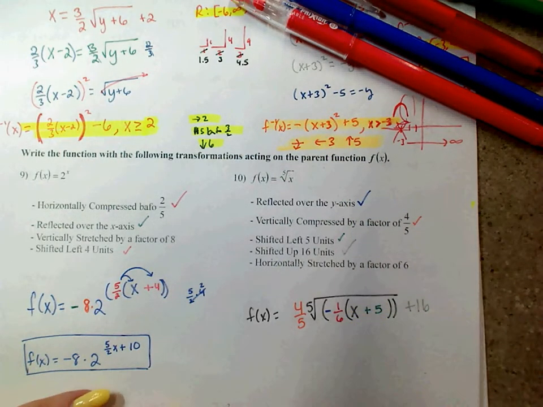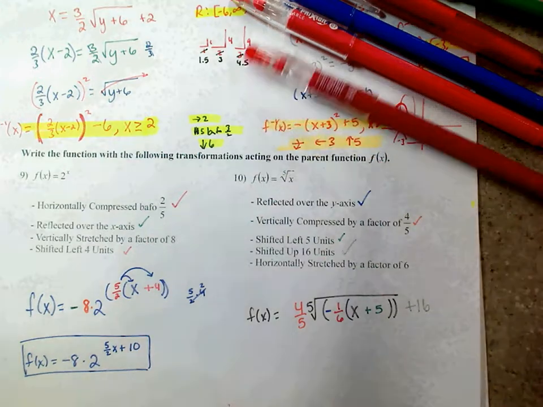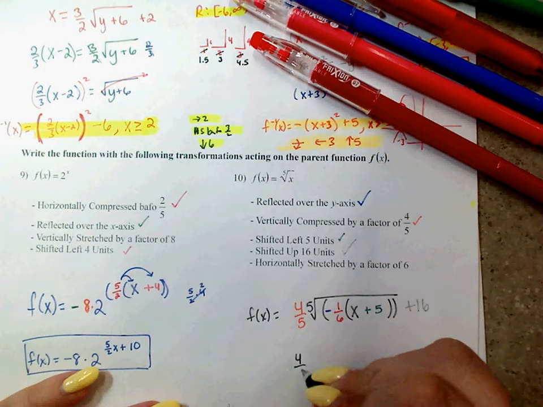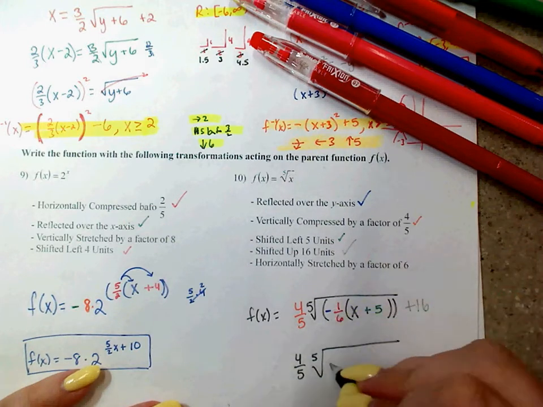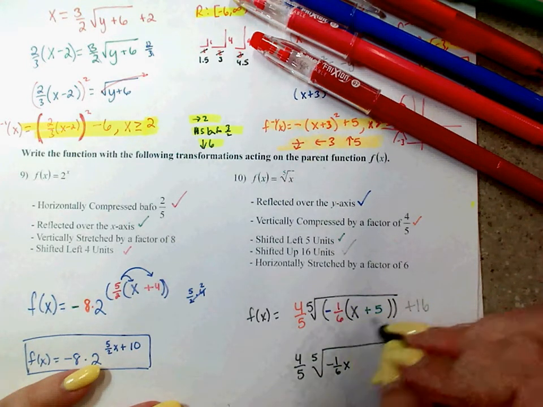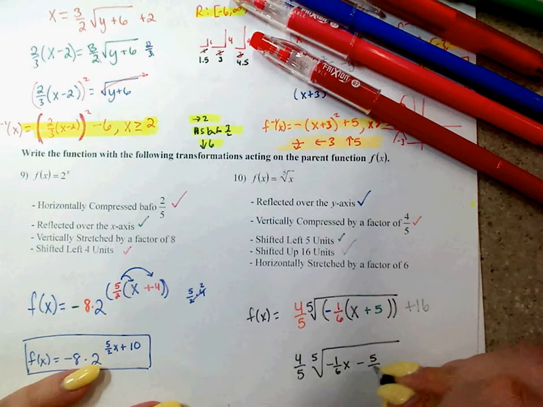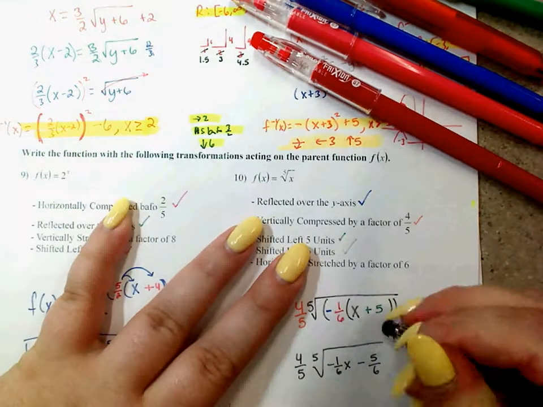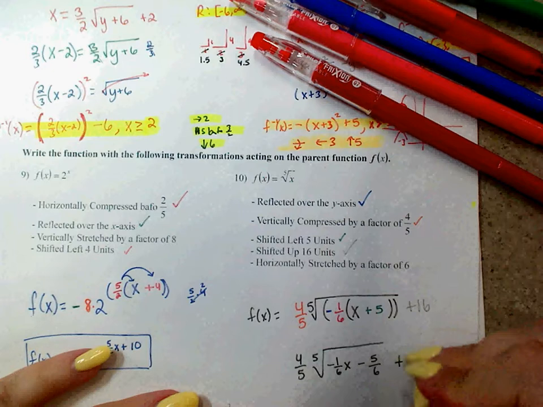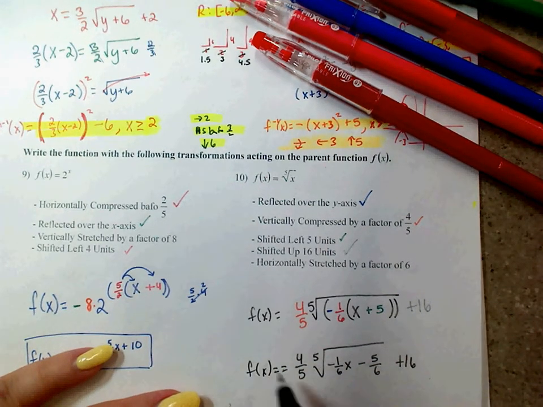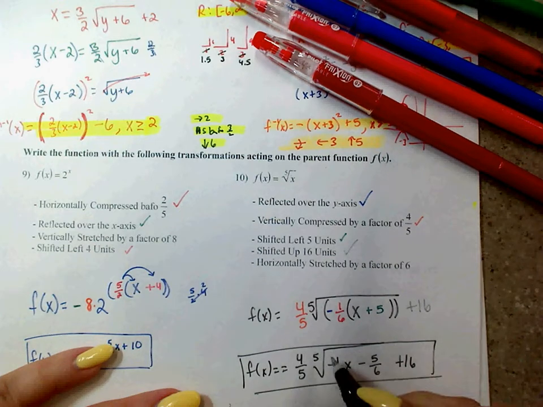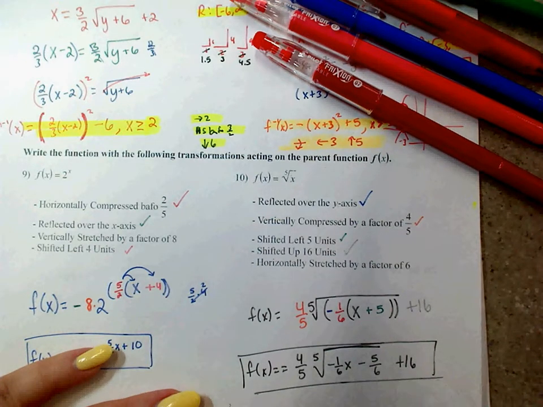So my final answer would be 4/5 times the 5th root, and I'm going to distribute my -1/6. -1/6 x, and -1/6 times 5 is -5/6. And then plus 16, and that is my function. Okay. And that is the end of that page.